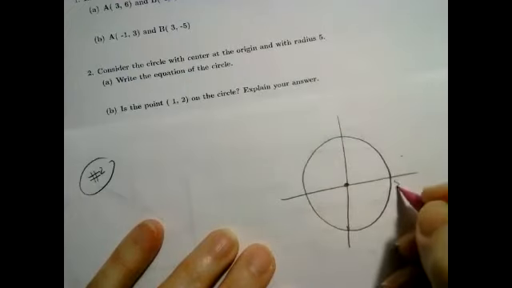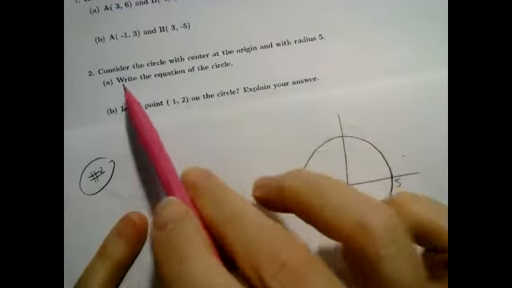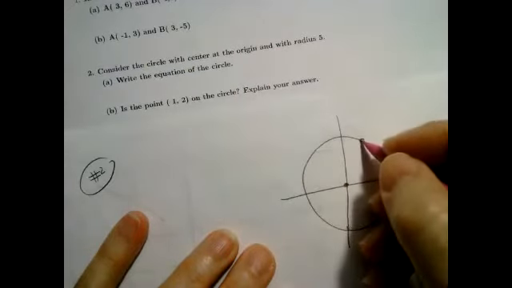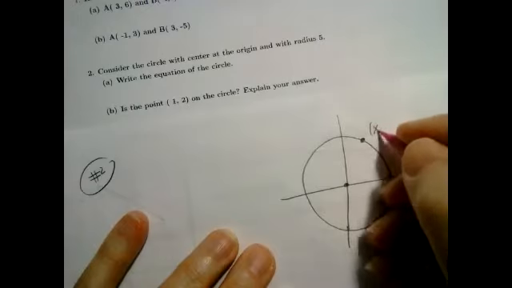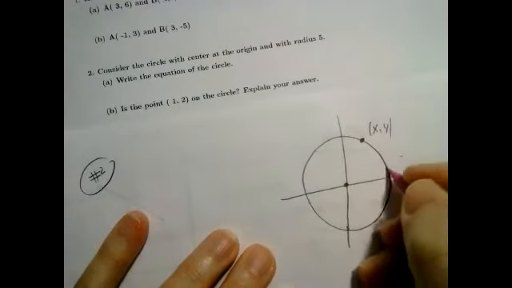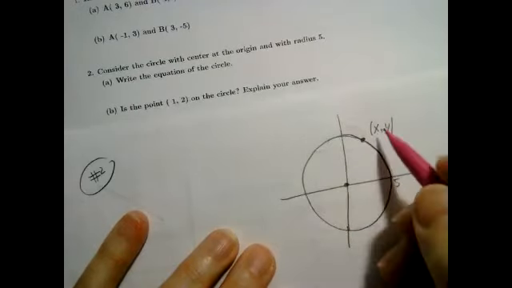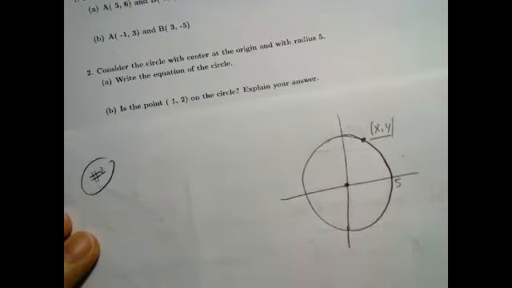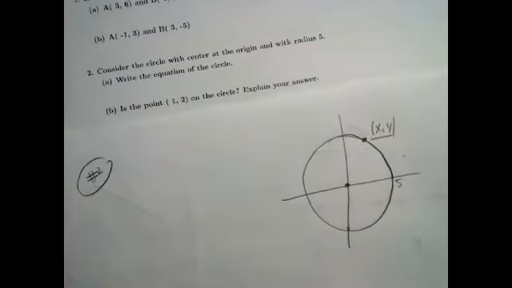From here to here, I have a 5. Write the equation of the circle. It means if you take any point on the circle, right here on the circumference, write the equation. What's the relationship between x and y? So what's going to be the equation? Please write it on chat quickly so we can proceed.